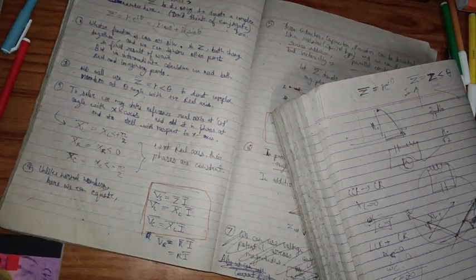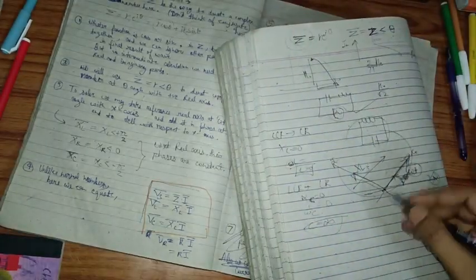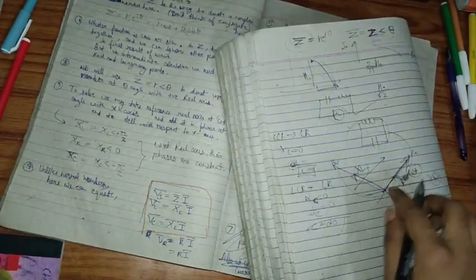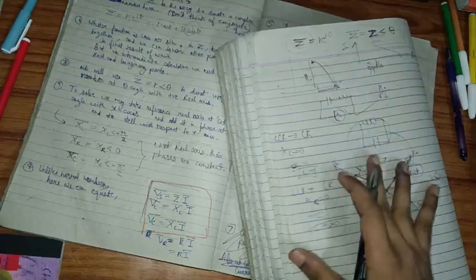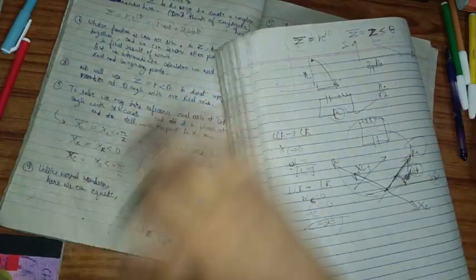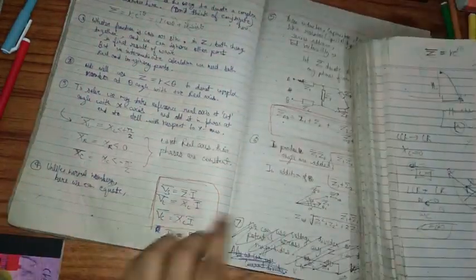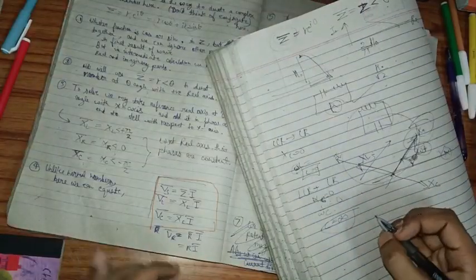Okay. And one more thing, in the case of normal numbers, we were unable to write VC is equal to I into XC, or VL is equal to I into XL. We were unable to write this, but in the case of this complex number form we can write this. So congratulations, we can write this form.